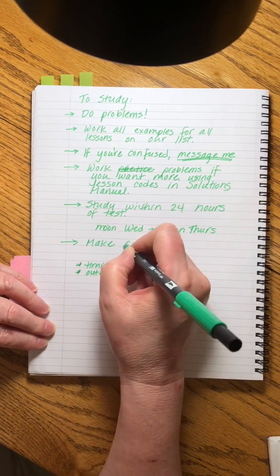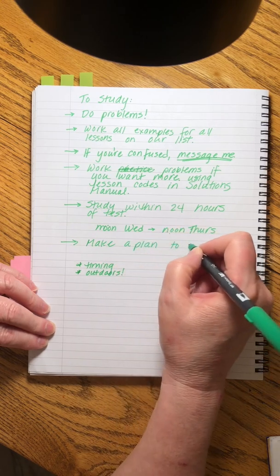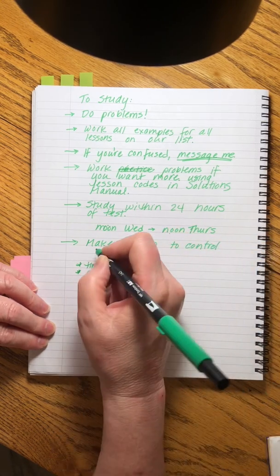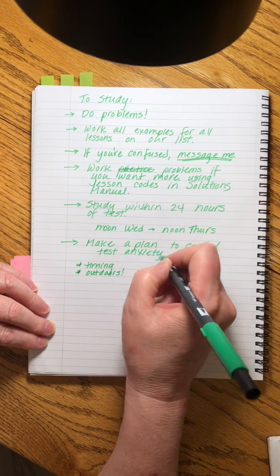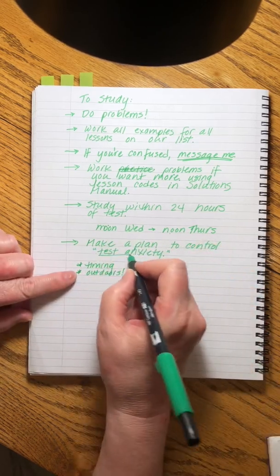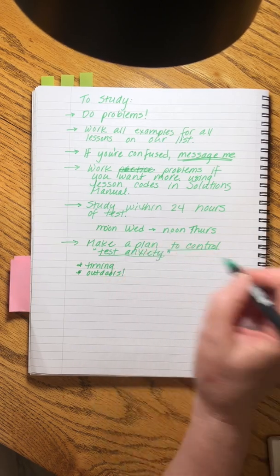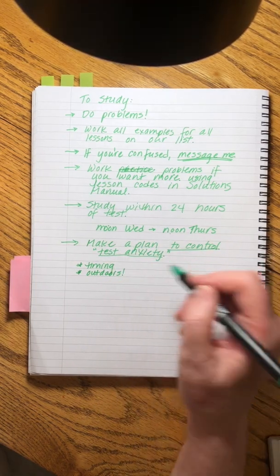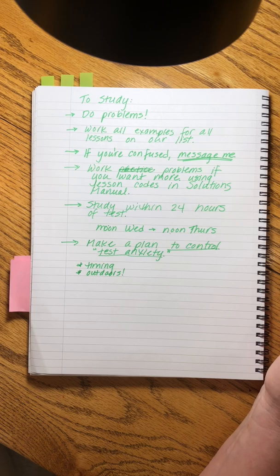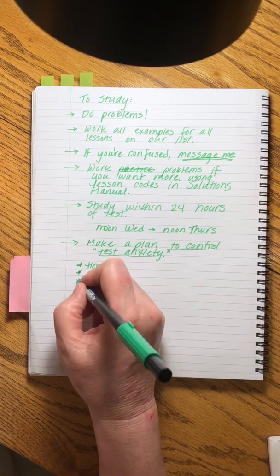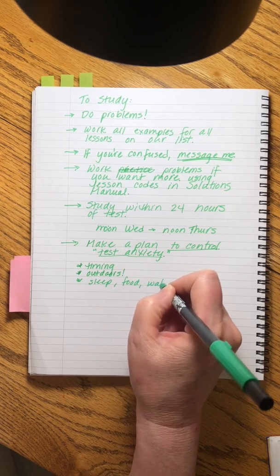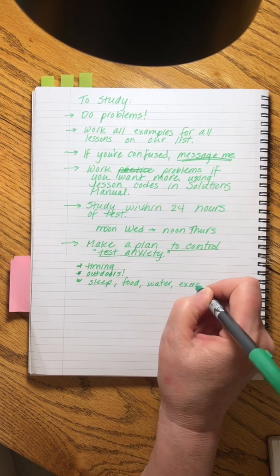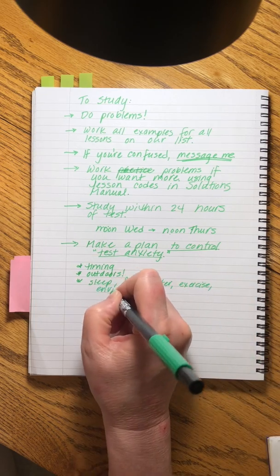So I'm writing this step as make a plan to control test anxiety. And I know that sounds kind of dramatic. Those are good Googleable words. How to control test anxiety. That's a great way to Google it. So I just want to get those words before you. If you're sitting here thinking, I don't really have test anxiety, that's fine. I still think you should think about sleep, food, water, exercise, and environment.